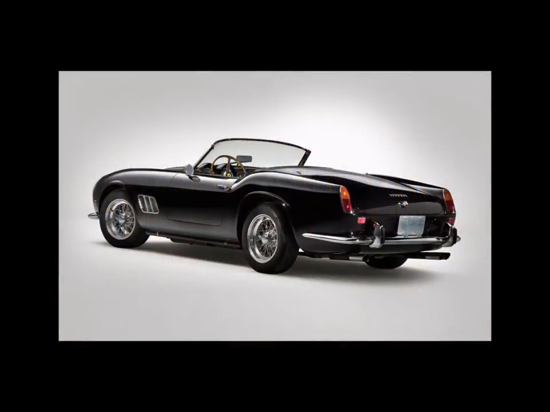Or what about this? Now, this might not do anything for you, but I look at this and my heart rate increases. I breathe a little heavier, and not in some weird way, because I'm really excited about what this is and what it represents. This is a 1962 Ferrari California Spider.